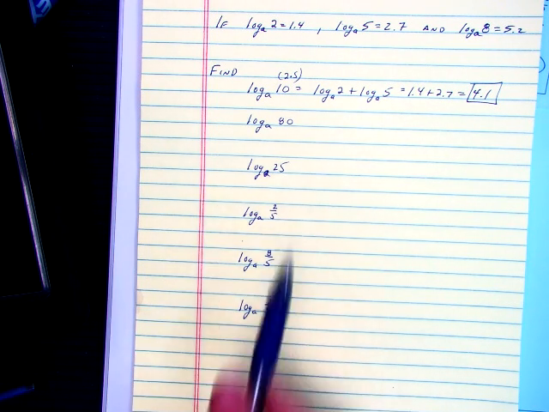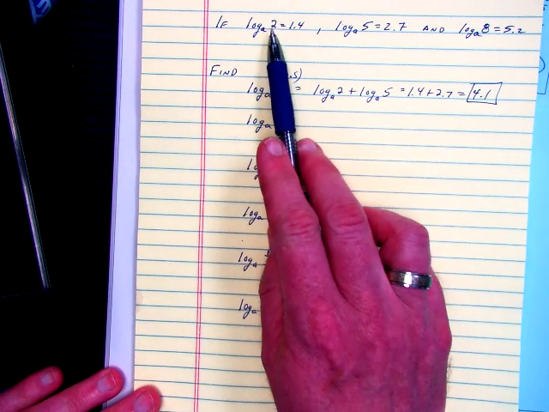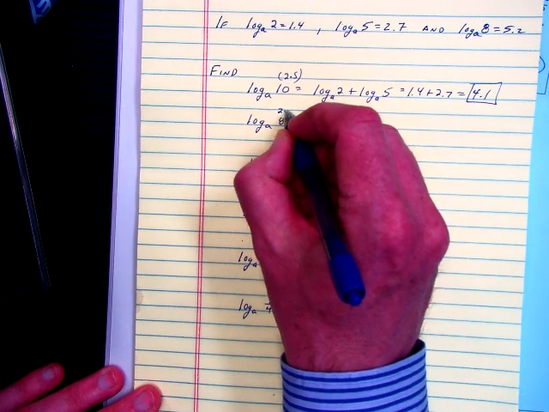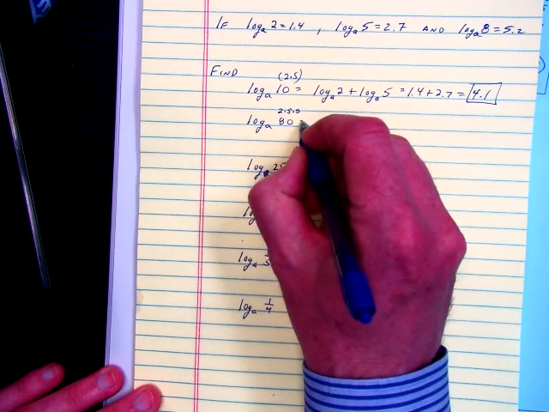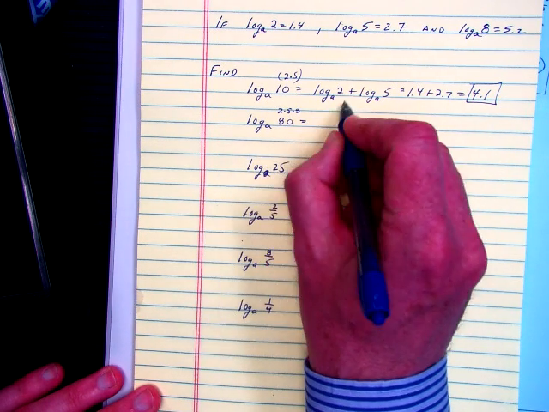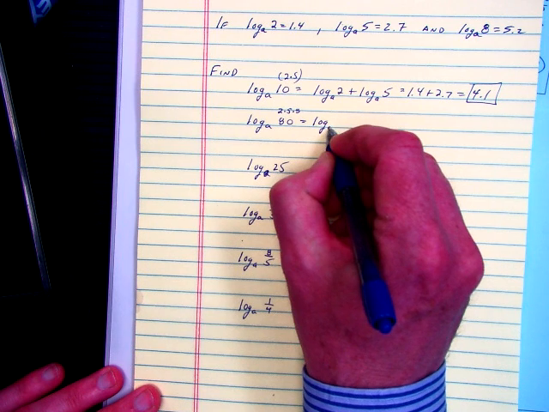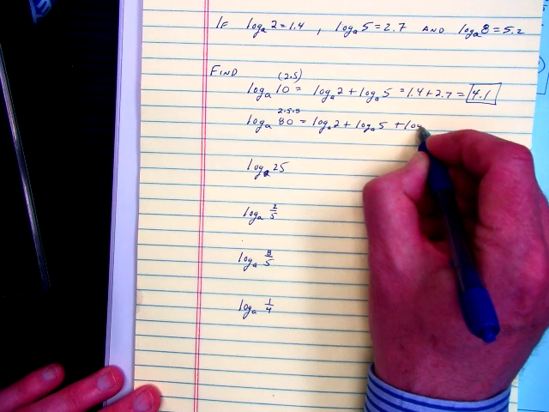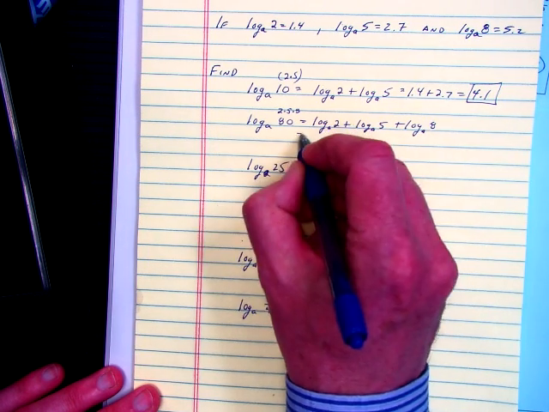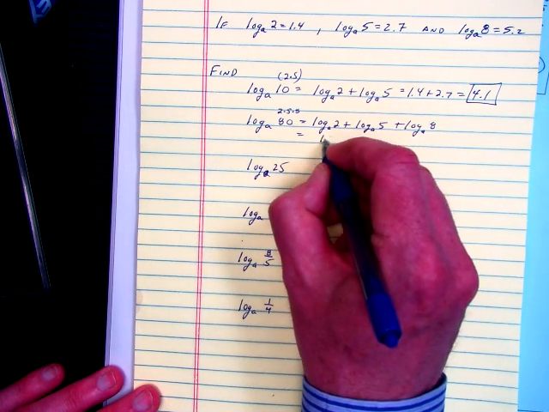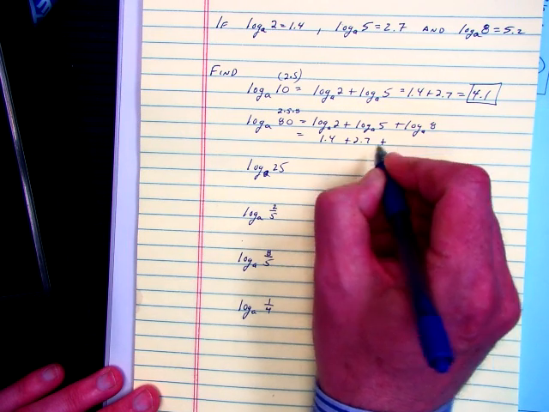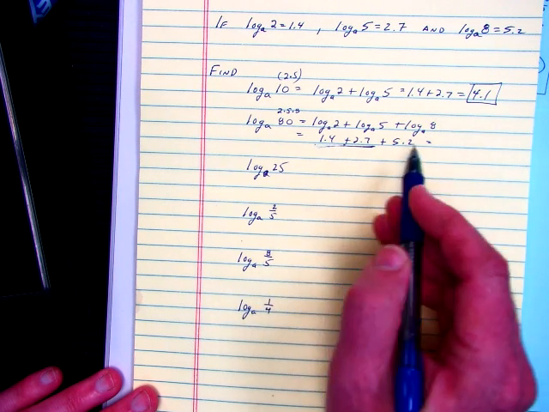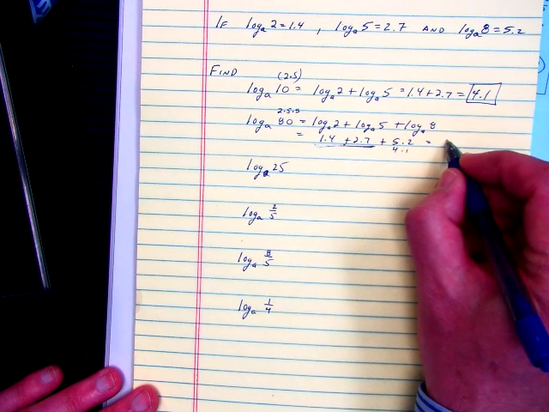Okay? So 80, I've got to figure out how I'm going to do this. Well, I know 2 times 5 is 10, times 8 is 80. So this is really 2 times 5 times 8. So multiplication with logs is the same as addition. So this is log base A of 2 plus log base A of 5 plus log base A of 8. I'm going to substitute in those values now. And that was 1.4 plus 2.7 plus 5.2. Well, I know that these were 4.1 already. So if I add 4.1 to 5.2, I'm going to get 9.3.